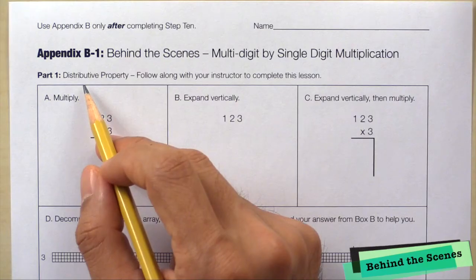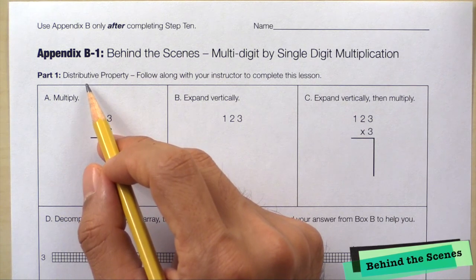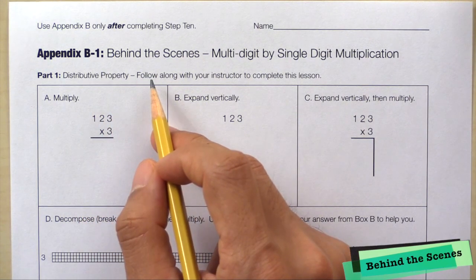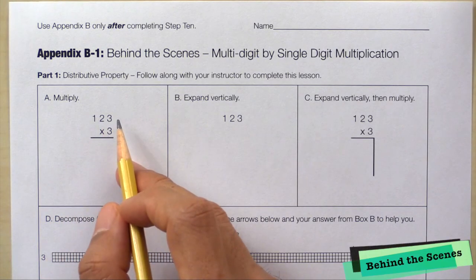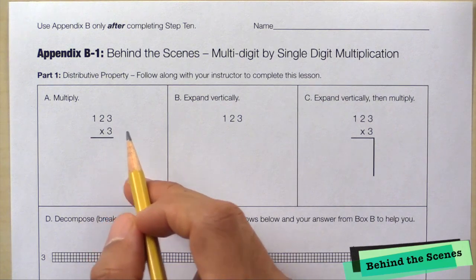Appendix B1, Behind the Scenes, Multi-Digit by Single-Digit Multiplication. Here's part 1. We're going to use the distributive property, and students will follow along with their instructor to complete this lesson. Take a look at box A. Let's multiply 123 times 3.